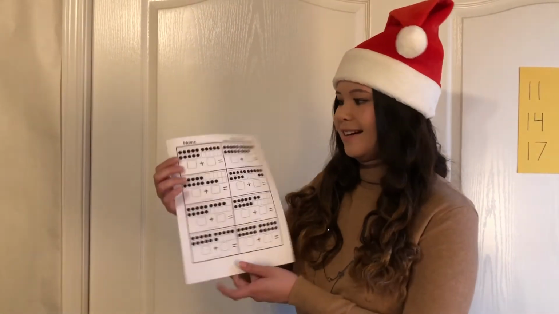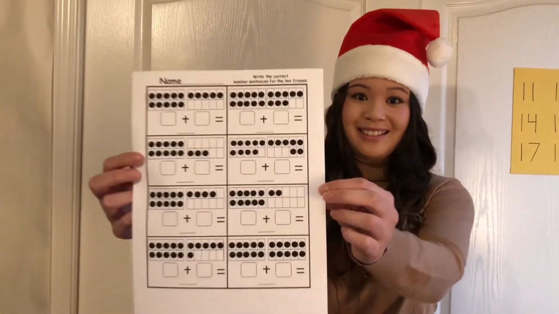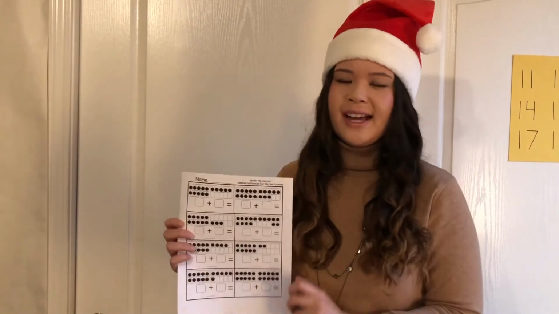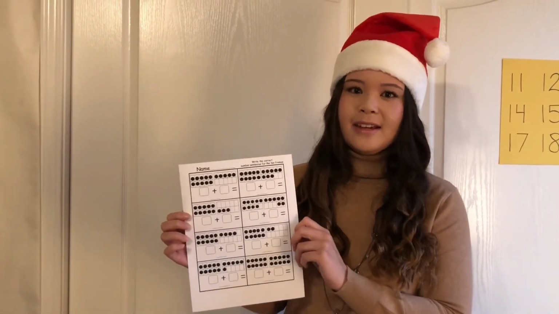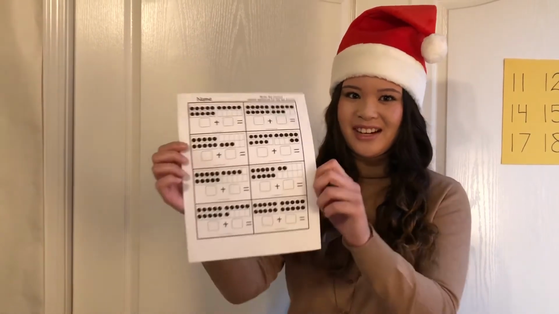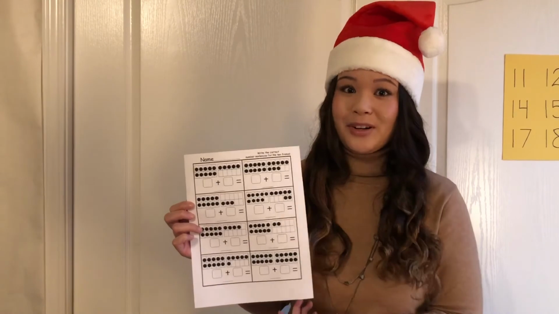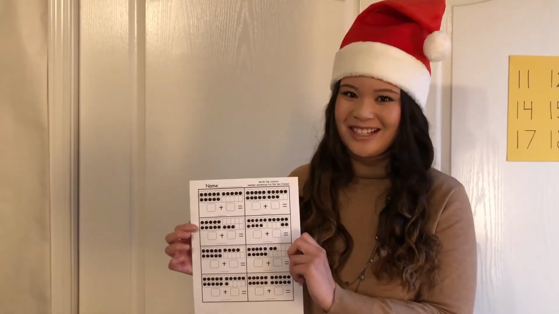Okay, for this next part, please take out your Adding Teen Numbers worksheet. This is what the worksheet looks like. So if you don't have that with you right now, go ahead and go look for it or ask your parent where it might be, because I think Miss Brower sent it to you all. If you don't have it with you, go ahead and pause the video and go get that right now, and when you come back, we'll work on a problem or two together.